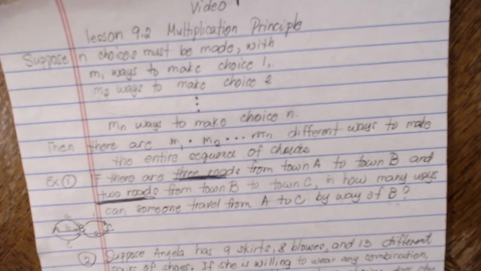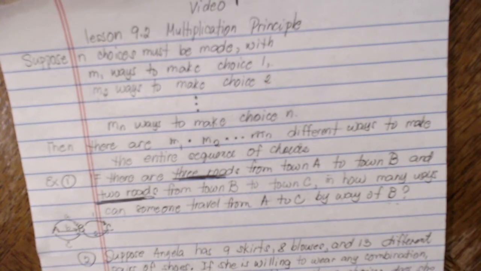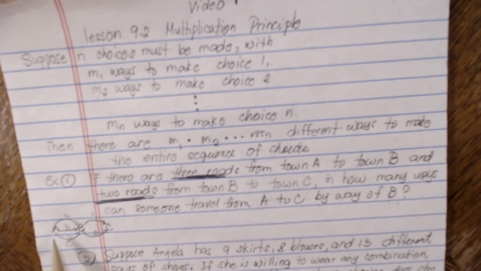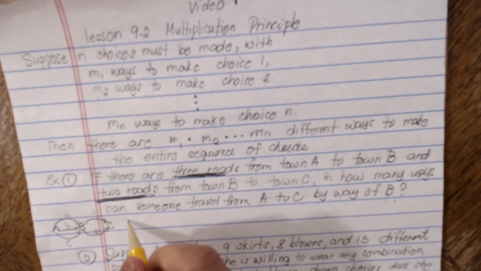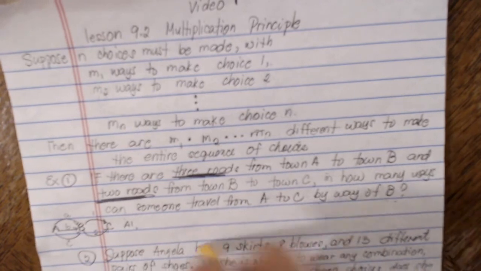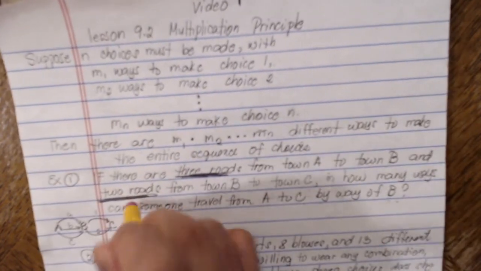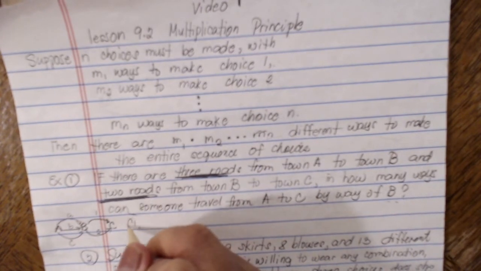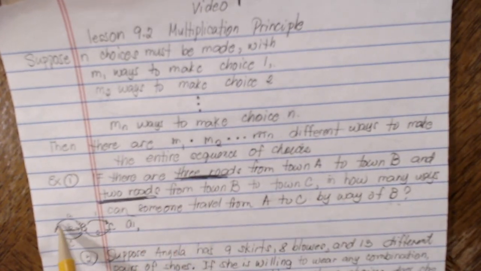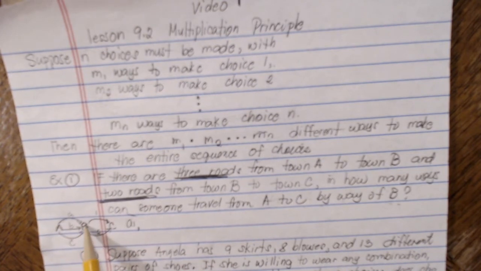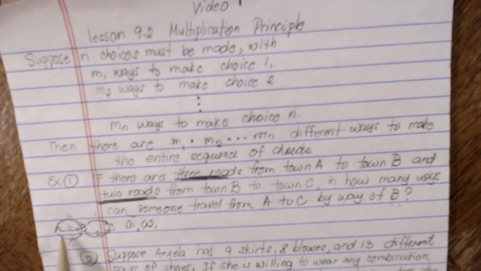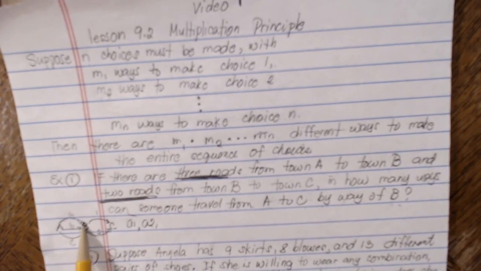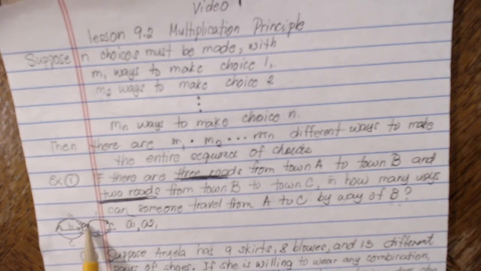So how many ways are there? Let's start here. I'll have a1, a2, since that's the letter they use. Because from A to B I use this road, then there are 2 choices, either road 1 or 2.